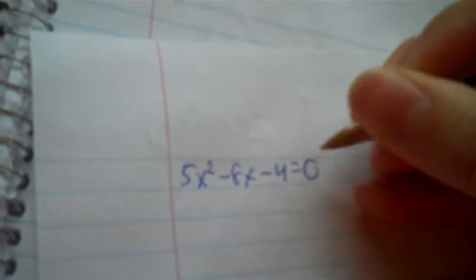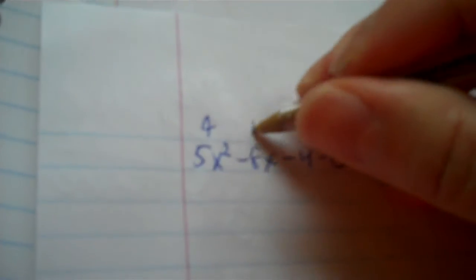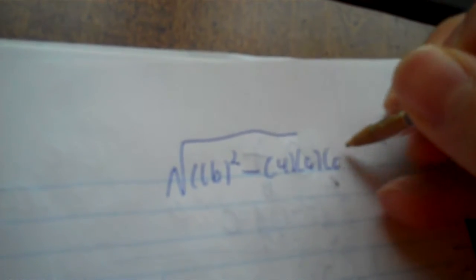Alright, next example. 5x to the second power minus 8x minus 4 equals 0. So again, it's a quadratic equation. There's two answers. Okay. So I've got A, B, C again. So make sure the zero's there, and then we apply the discriminant formula. We take b to the second and subtract the product of 4 times A times C.